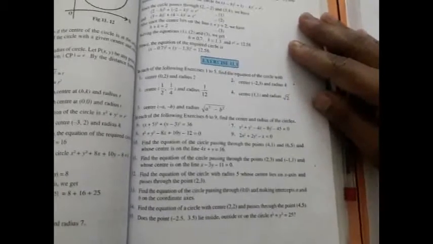Hello students, from yesterday we started learning the chapter Conic Sections, and in the previous class we learnt about the circle: what is meant by a circle and what is the equation of a circle. The equation of a circle is given by x minus h the whole square plus y minus k the whole square equals r square, where h comma k is the center and r is the radius. Using this we have done a few problems.